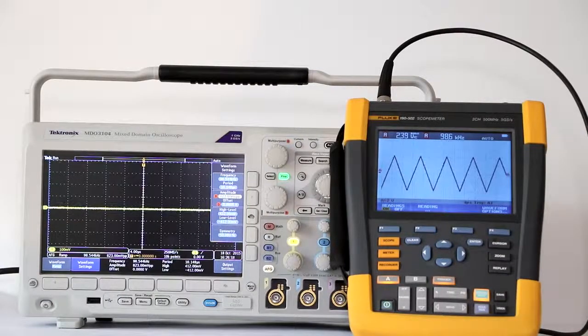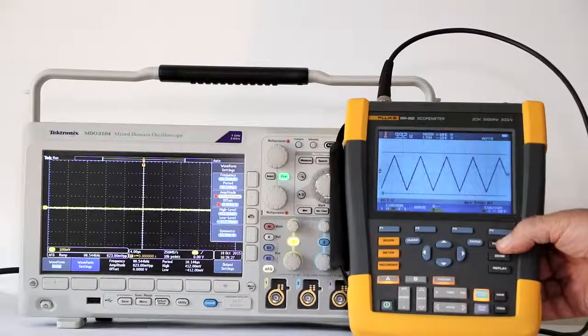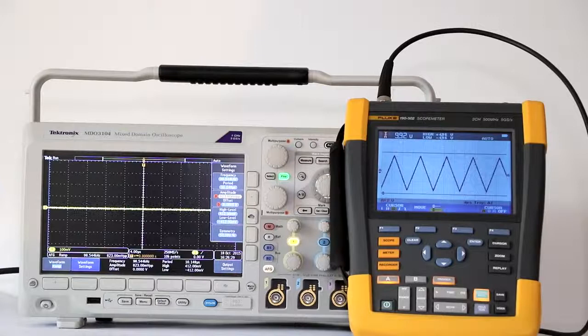To see how cursors work in the Fluke instrument, press the cursor button located along the right side of the front panel. If you do much oscilloscope work, you'll be using this button often. There are two horizontal lines that delineate a user-determined portion of the waveform associated with amplitude. The amount is shown in the cursor readout at the top of the display.